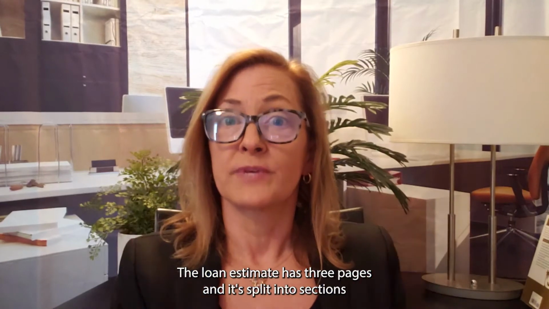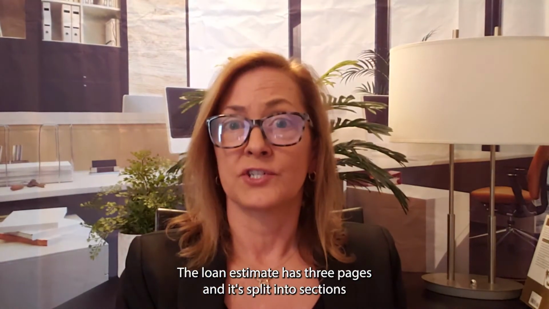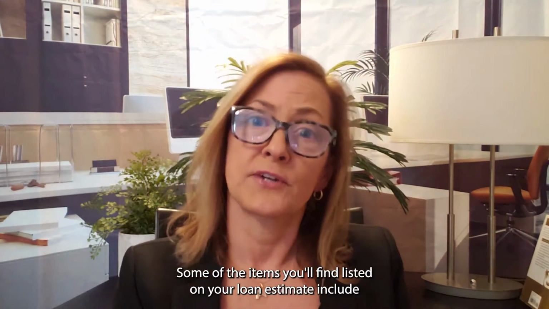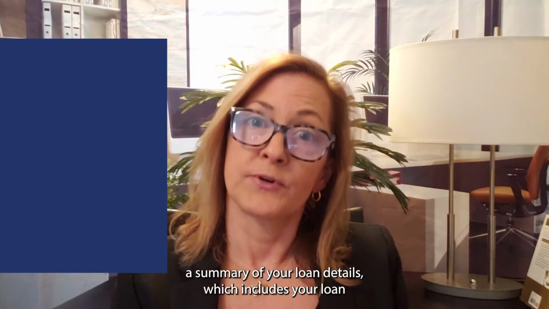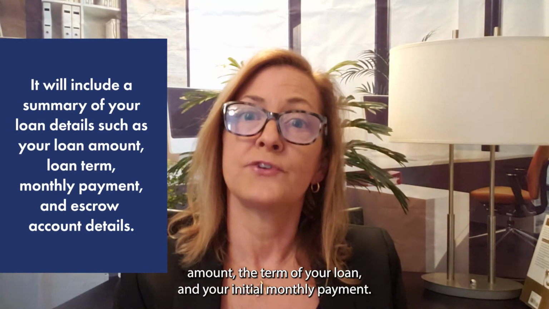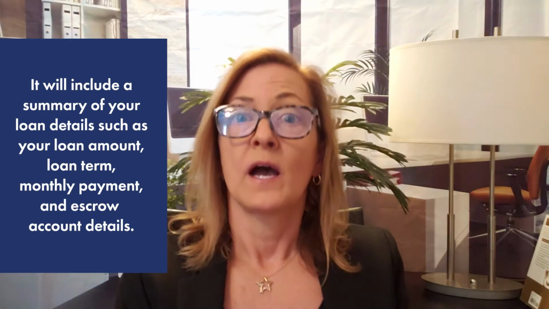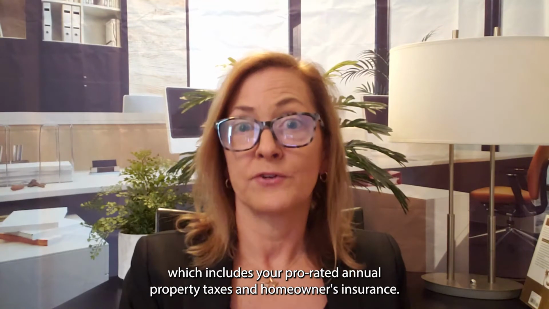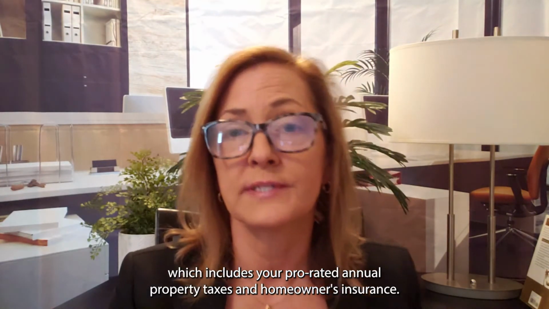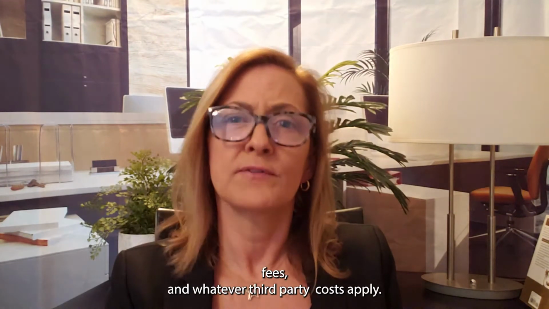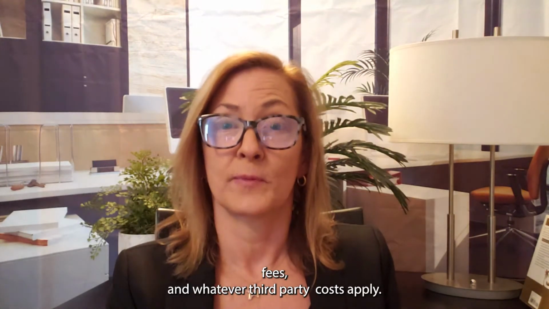The loan estimate has 3 pages, and it's split into sections which outline the terms, closing costs, and fees associated with your mortgage loan. Some of the items you'll find listed on your loan estimate include a summary of your loan details, which includes your loan amount, the term of your loan, and your initial monthly payment. It also includes your escrow account information, which includes your prorated annual property taxes and homeowners insurance, your estimated closing costs, which include your lender fees, title fees, and whatever third-party costs apply.